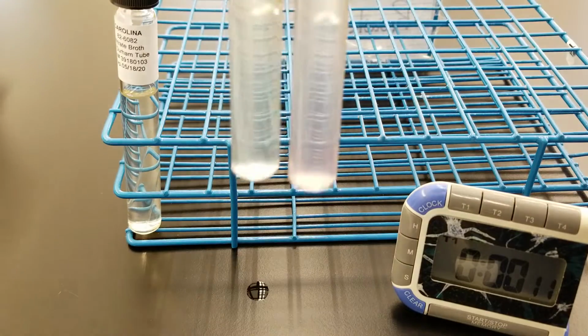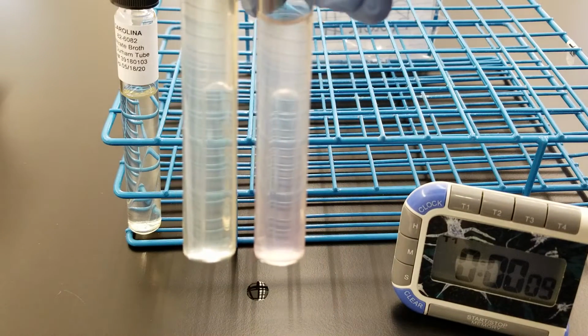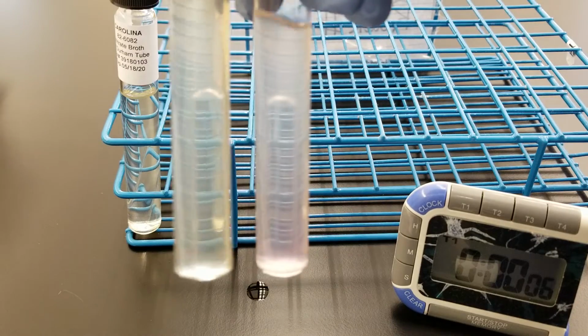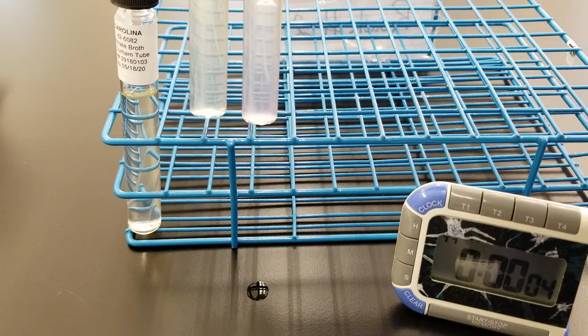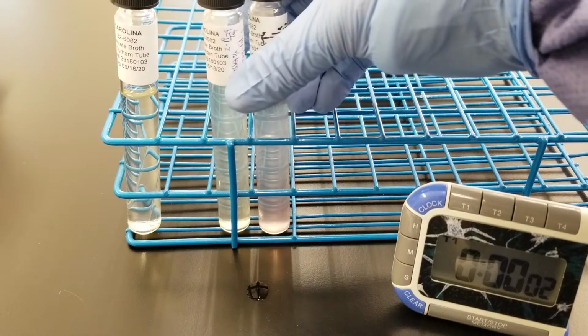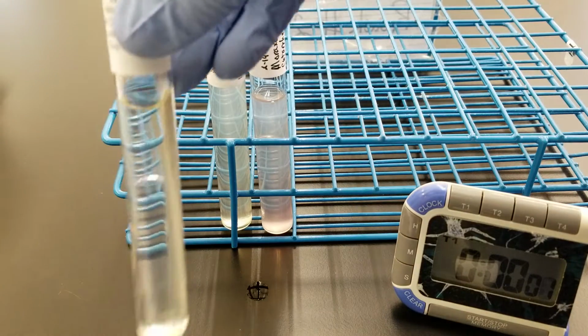Pink to red is positive, and no color change would mean that it's negative. So we do have pink in the Moraxella catarrhalis, which was expected because that's supposed to be positive.